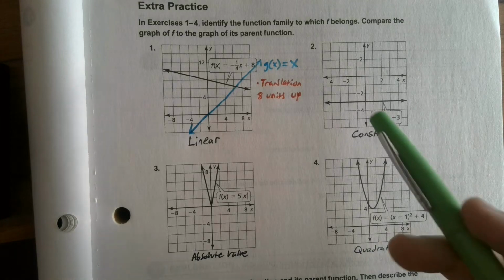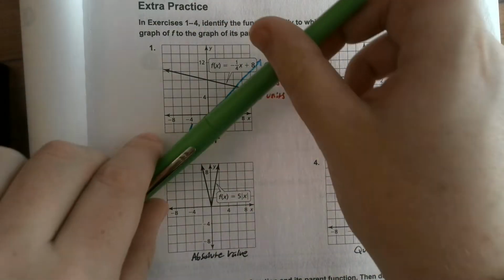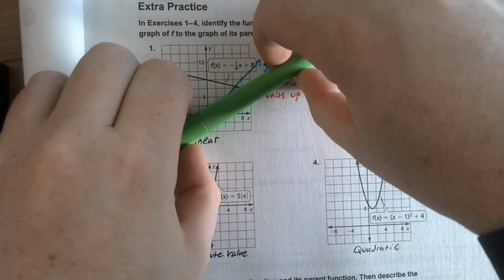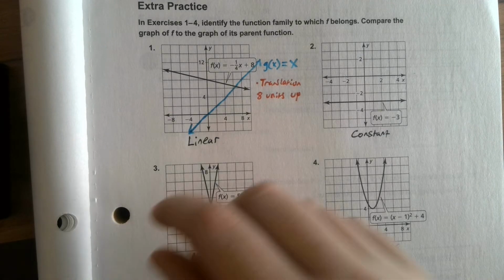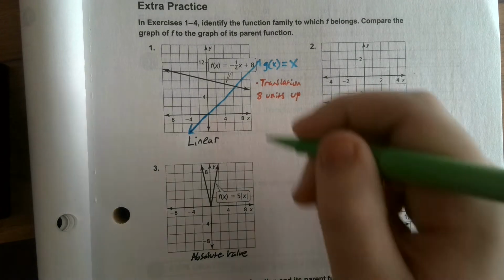Next off, notice how it gets a little bit less stretched vertically. Our line goes from being like this to suddenly it's almost like we're being pressed down vertically. We can call that a vertical shrink. Vertical shrink happens when we're getting less tall, when we're getting shorter, closer to being a straight line.